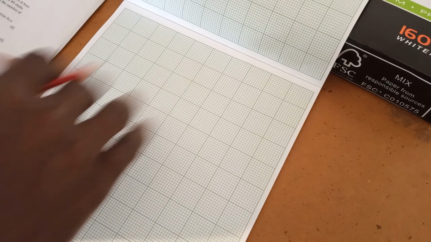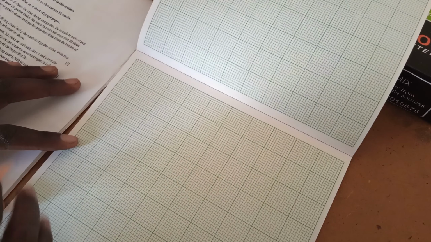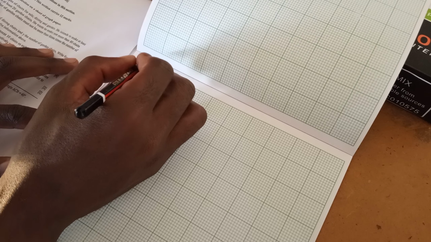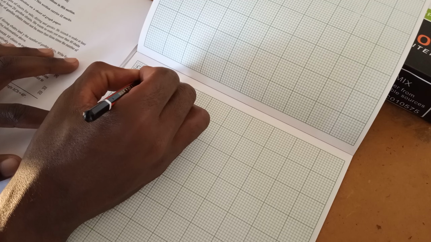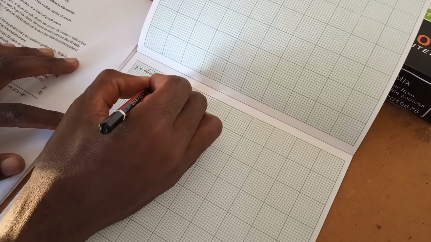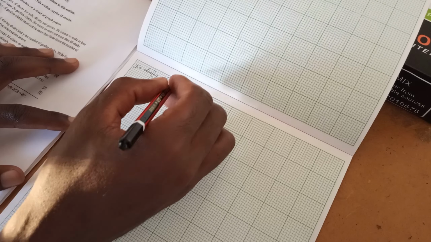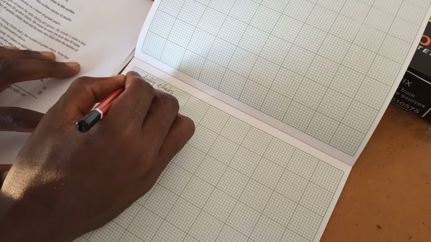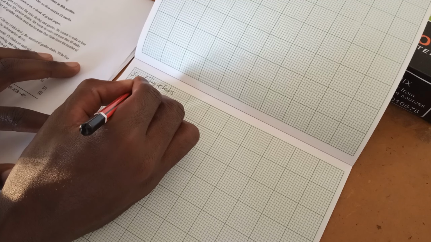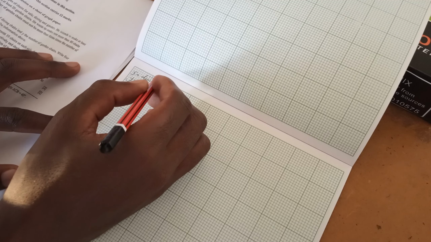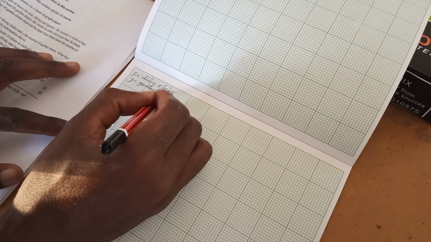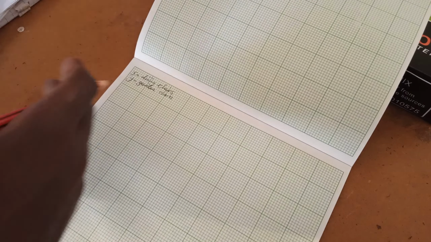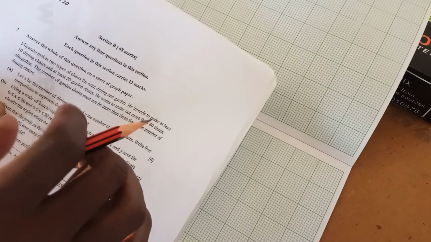So now what the question is telling us is that X is representing what? Dining chairs. So we write here, X is for dining chairs. Then Y is representing the garden chairs. Okay, so now they want us to make 4 inequalities.